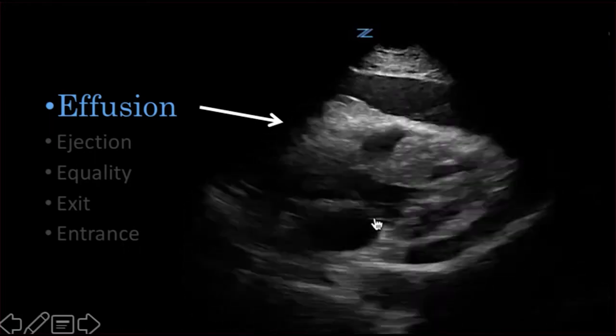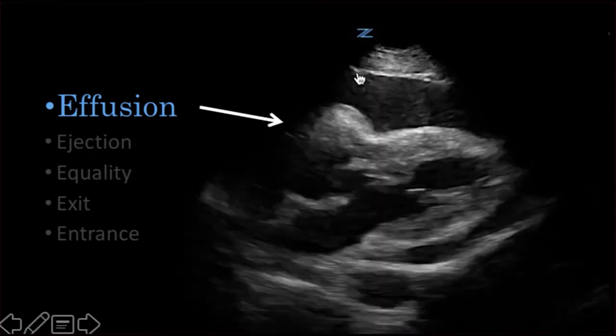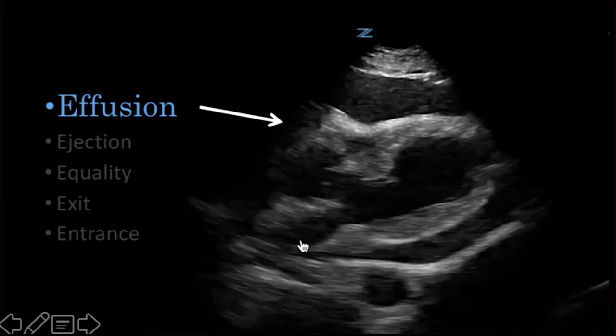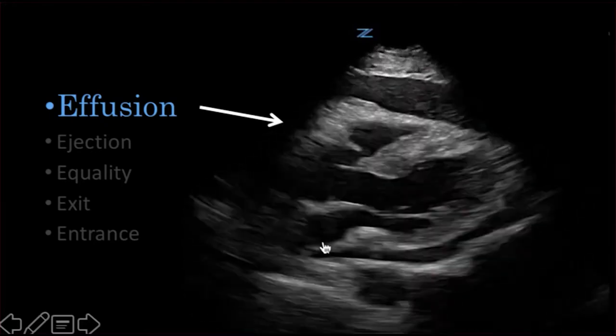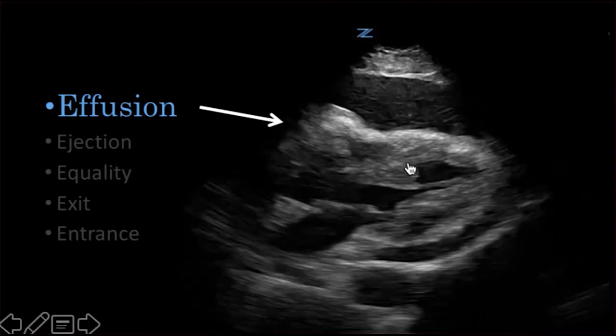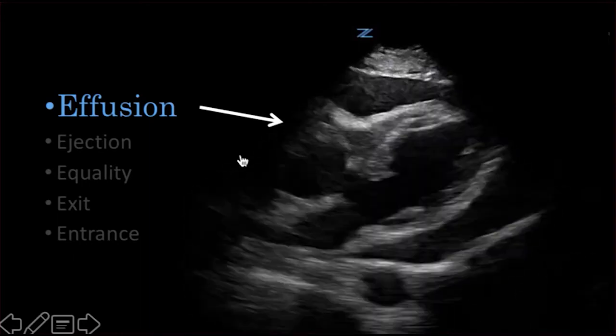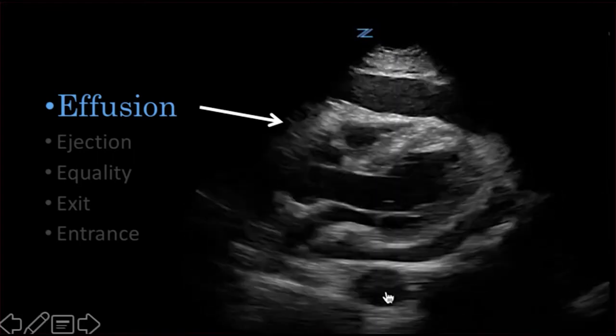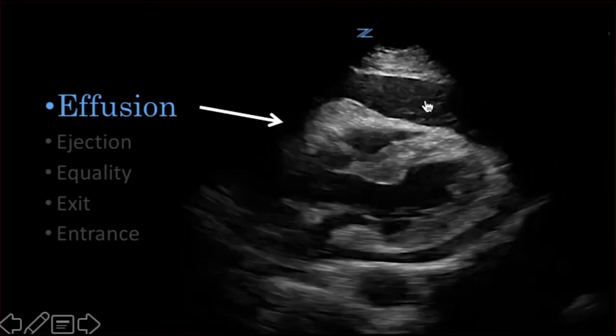This is a parasternal long axis view, which we'll get into more. There is fluid in the pericardial sac that surrounds the heart. And so for a little bit of anatomy, this is the left atria leading into the left ventricle, aortic outflow tract, right ventricle, descending thoracic aorta, and fluid around the heart.